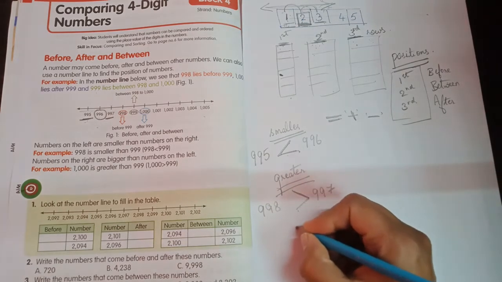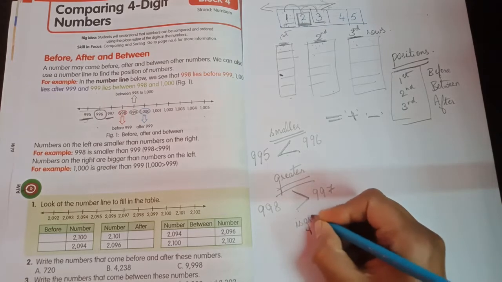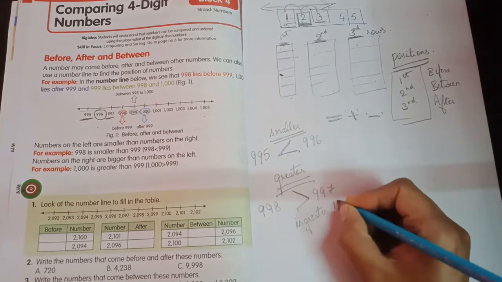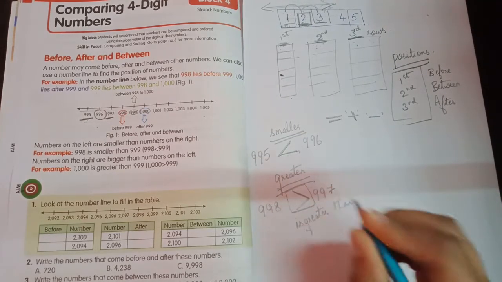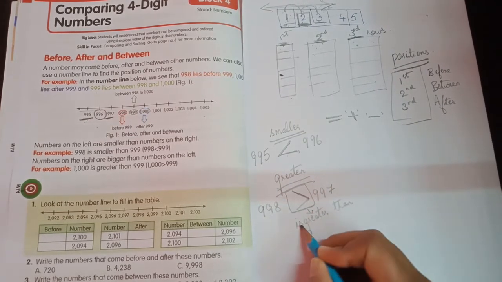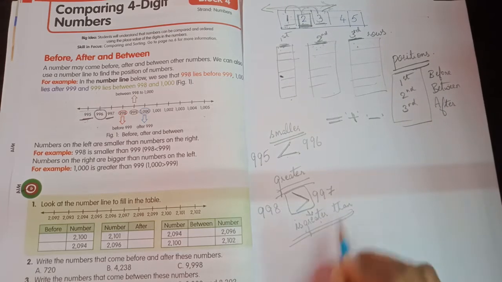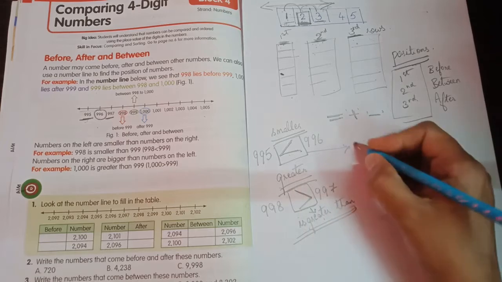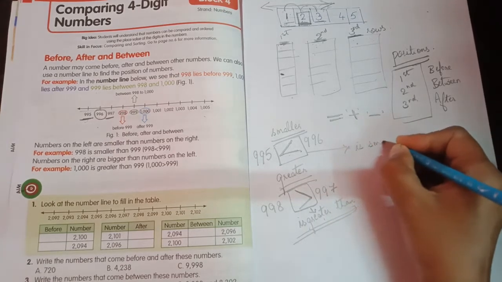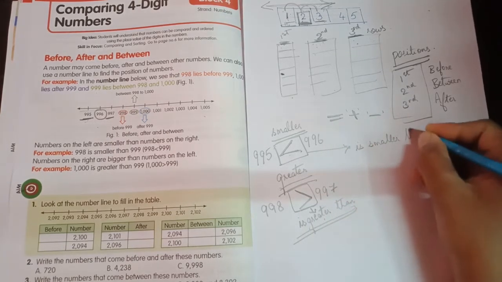So that means is greater than. When I am using this sign, I am telling the sentence is greater than. When I am using this sign, that means is smaller than.